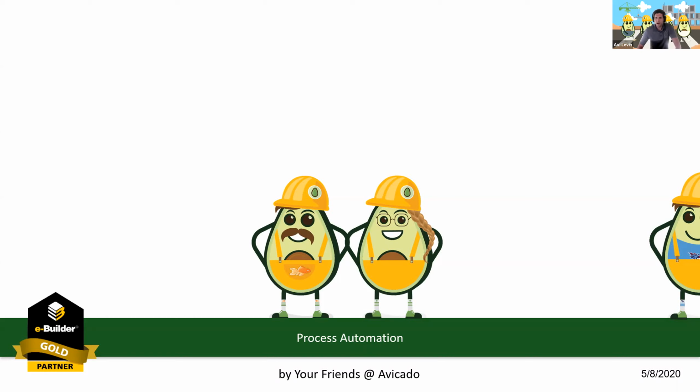Constantly think about how you can do things better. Process automation is as much about gaining efficiency as it is creating innovation. There is no better opportunity during this great shutdown than to innovate. And I'm excited to show you today how to do that.